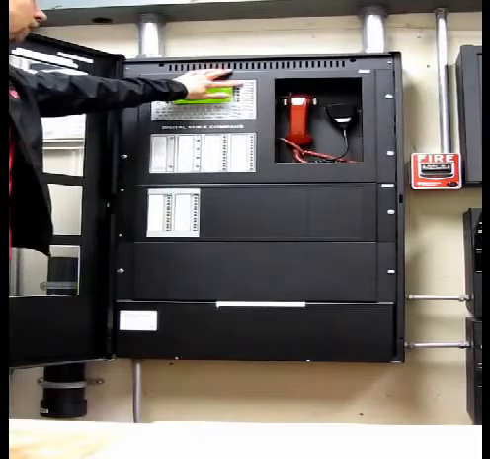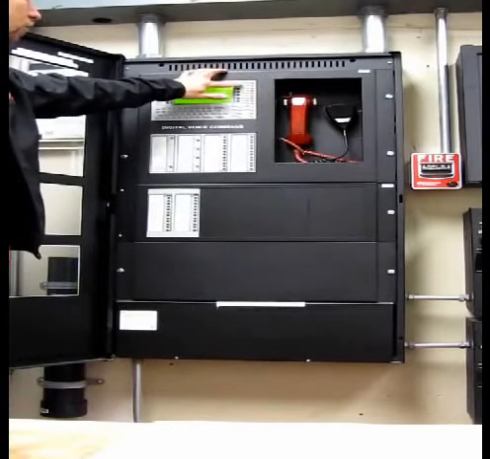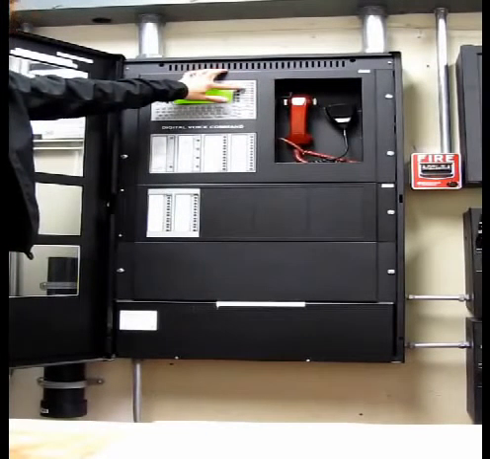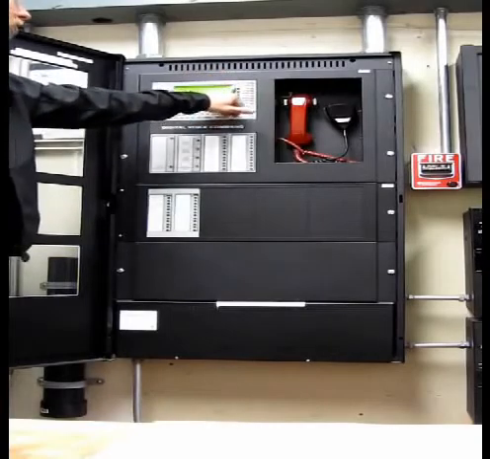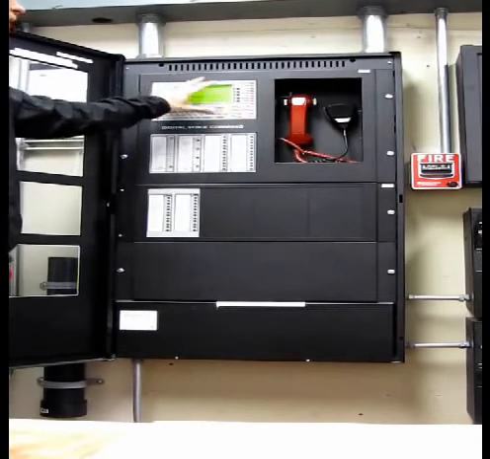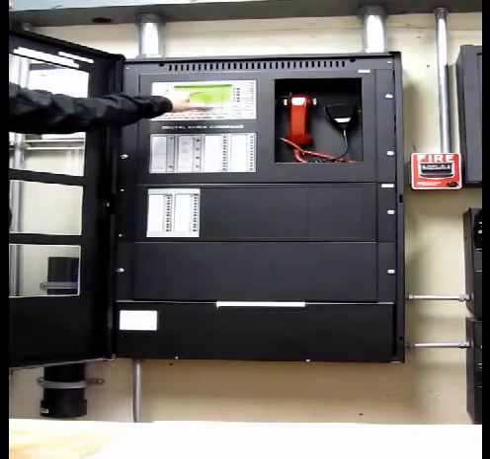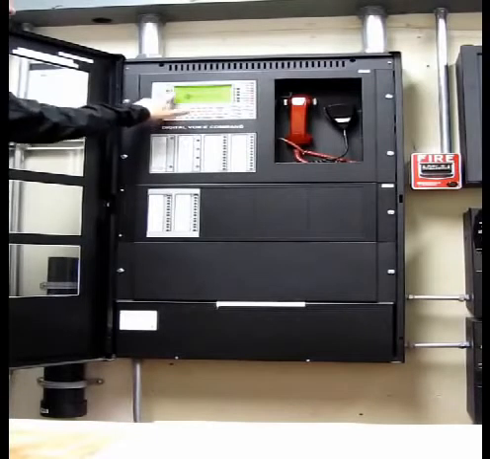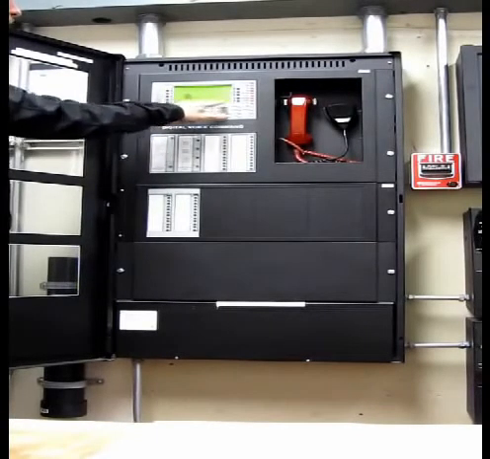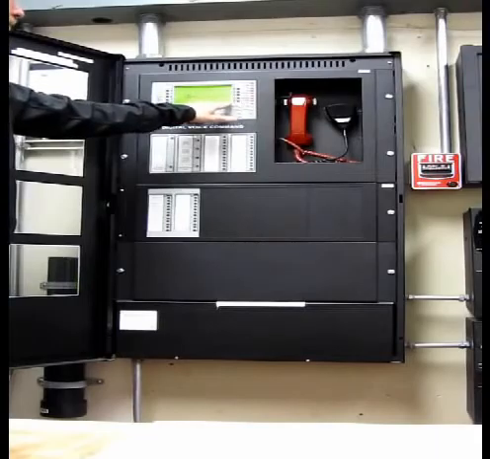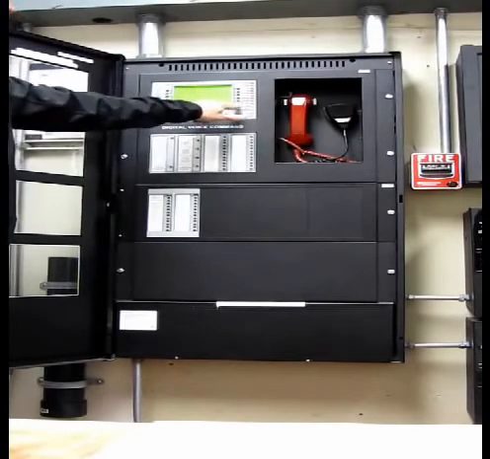So you guys have seen, just like your paper shows, the acknowledge, signal silence, and reset, the 3 buttons up here. You can also use these soft keys. When things come up on the system, these soft keys with the arrows on the side change. For example, right now you can go to the main menu from this button, or back to the graphic screen.